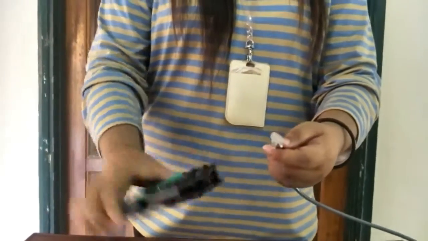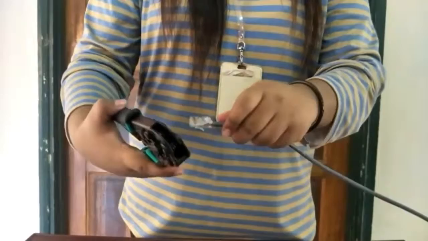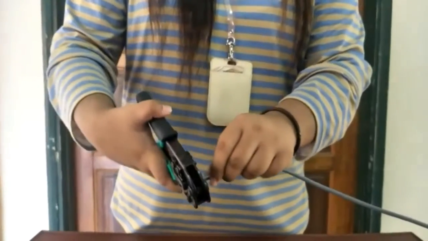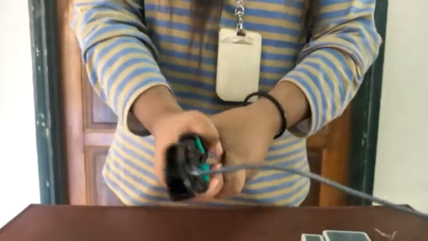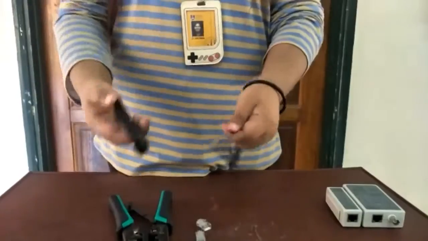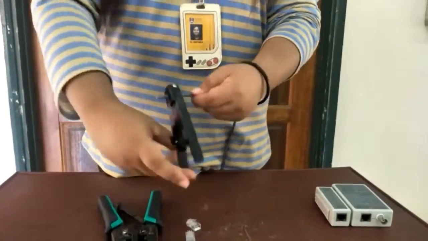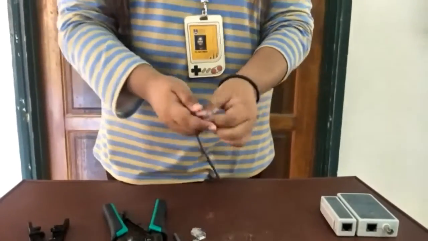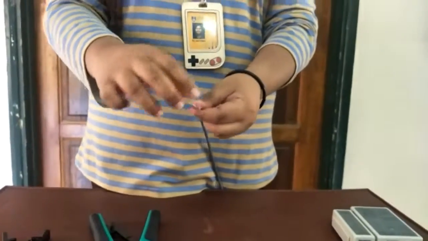Step 6. Push the connector inside the crimper tool and squeeze the crimper all the way down. Step 7. Repeat step 1 until 6 for the other end of the cable.